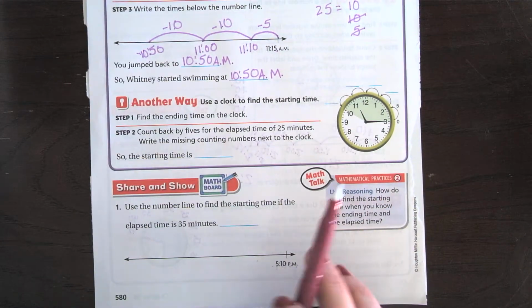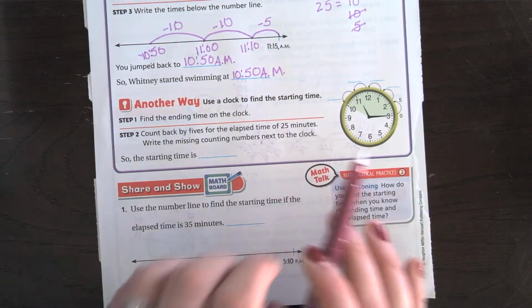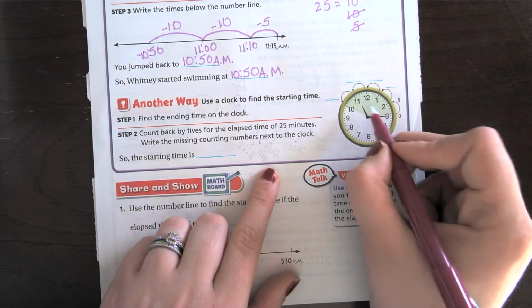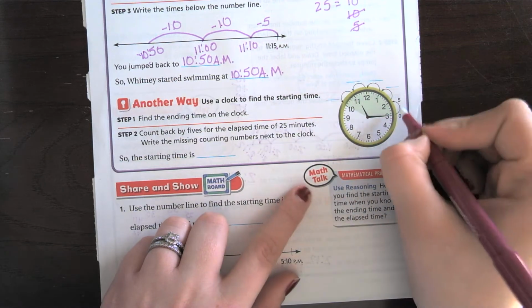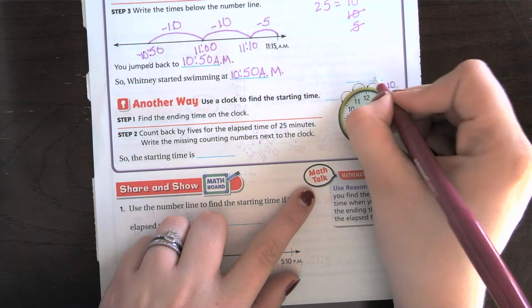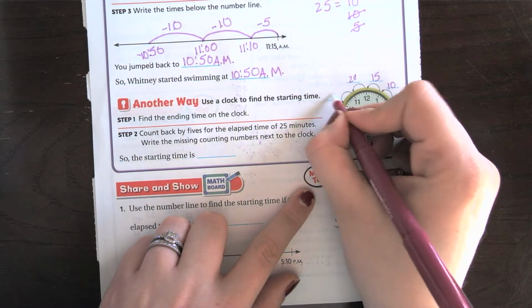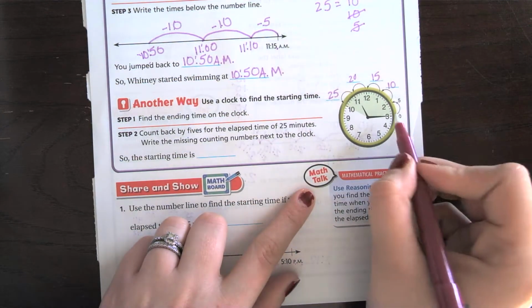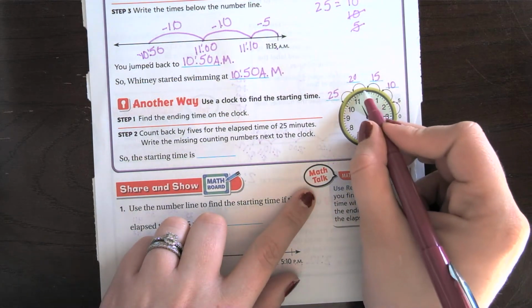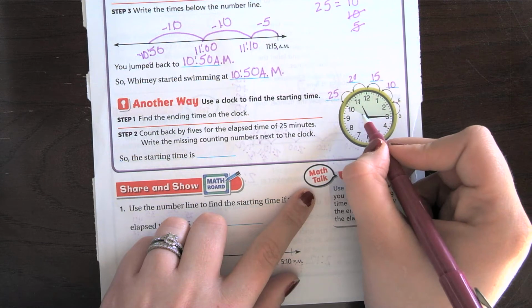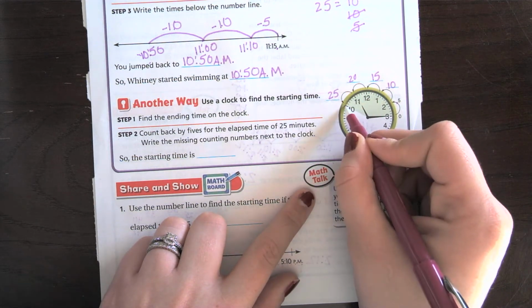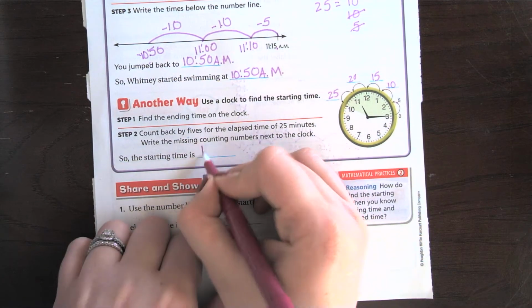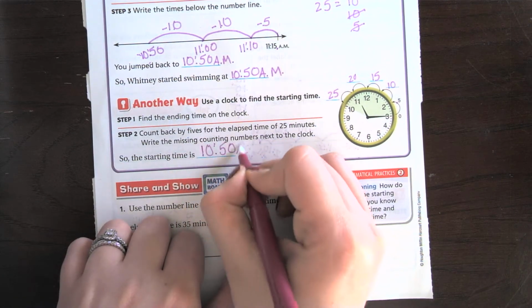You could also use the clock to find that. So the ending time was 11:15. That's why those hands are right there. And then they counted back. So 5, 10, 15, 20, 25, which would be the previous hour because it went back past the top of the clock, which is 10. And then if you count the whole way around, the 10 here means 50. 10:50 a.m.